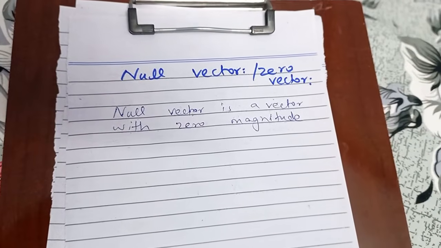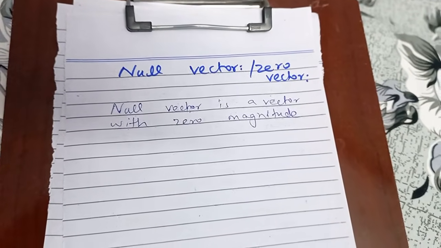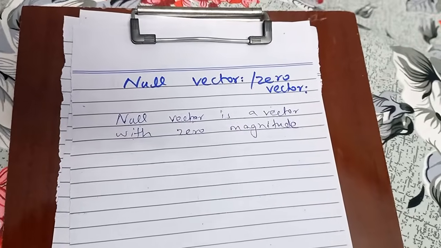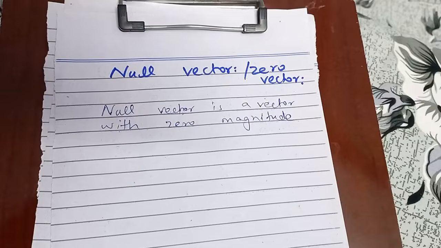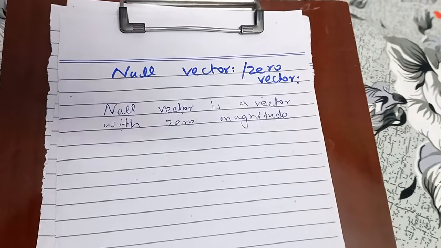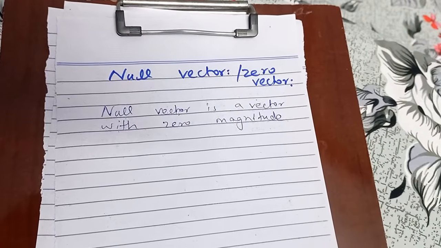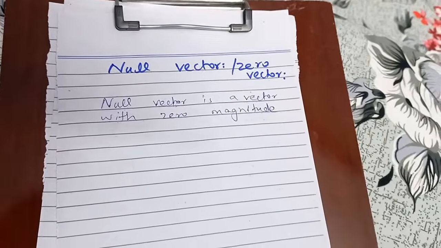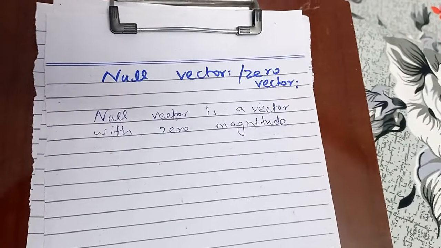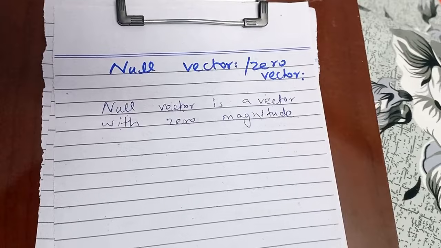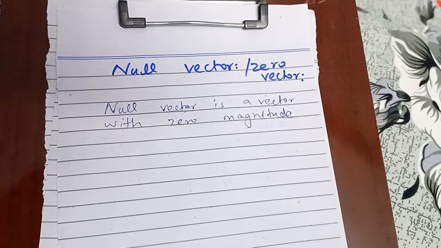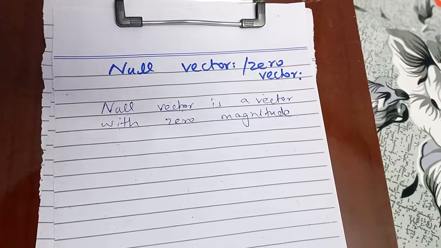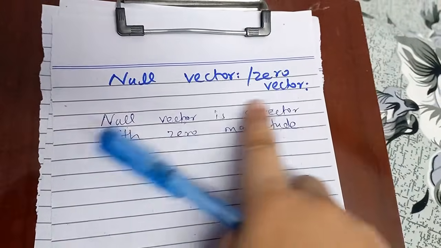But in vector addition, it sometimes happens that the vectors cancel out each other's effect, and we call the resultant the null vector, because it's the property of vectors that they always add or subtract to give a vector. So even if the resultant is 0, it should be a vector, so we call it a zero vector.